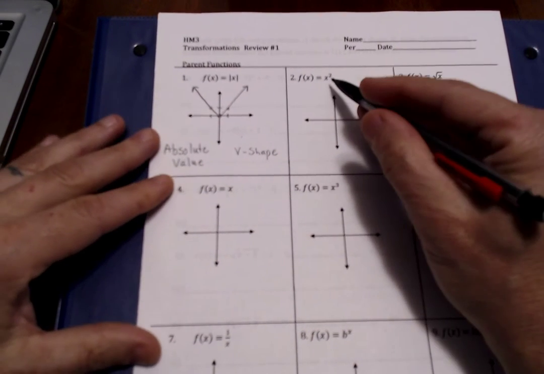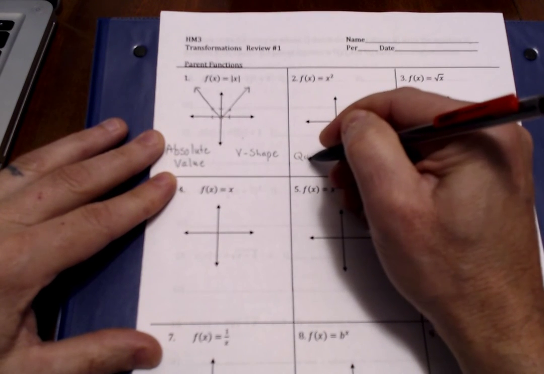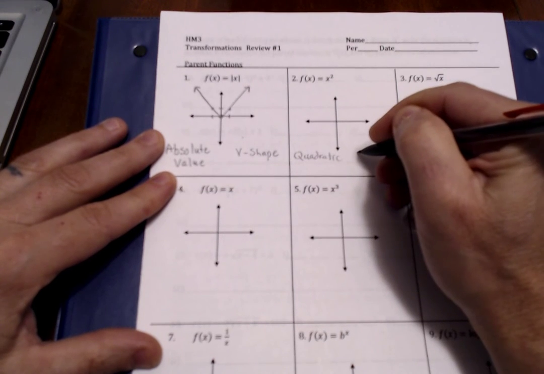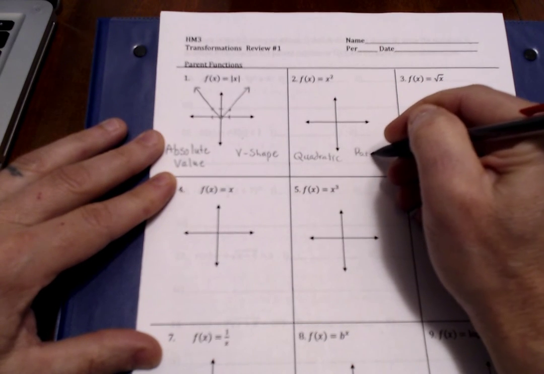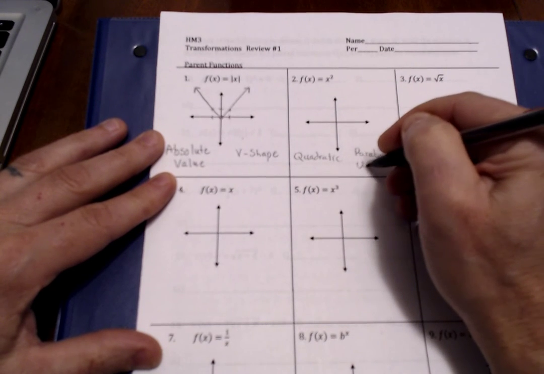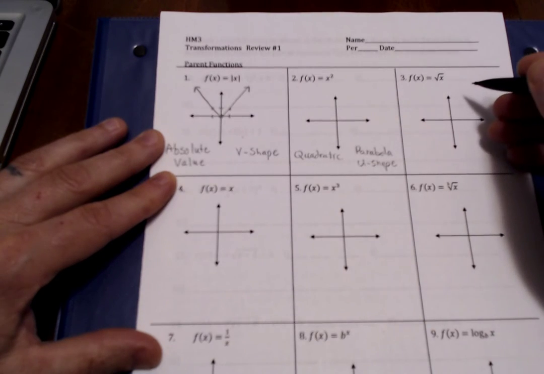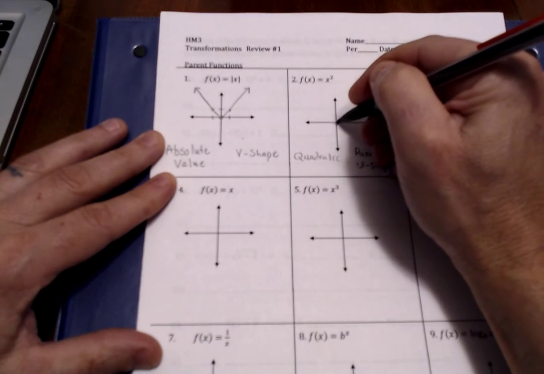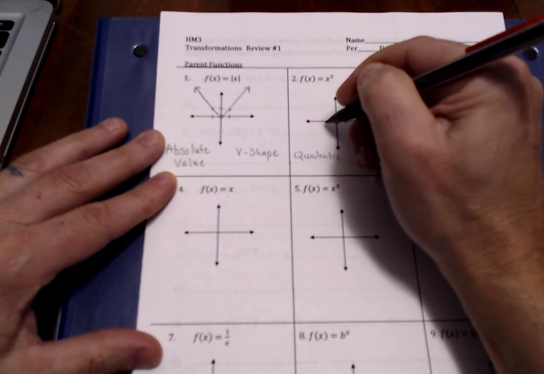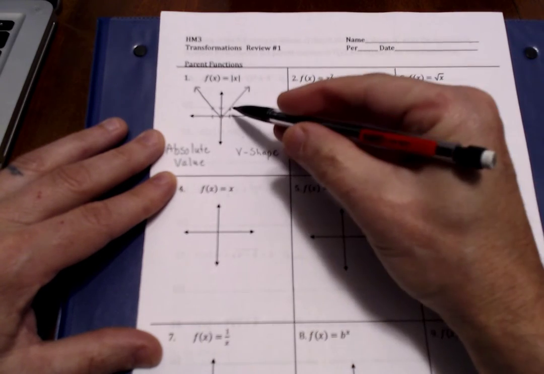Next one we have here is x squared. That was known as a quadratic function. Shape is a parabola or a U shape. Again, the vertex is at the origin. Go one right, up one, one left, up one. So how is this different than the absolute value?